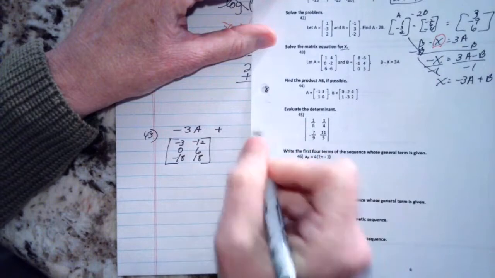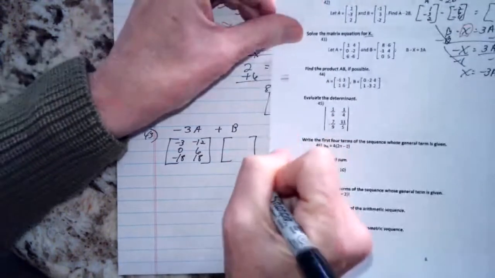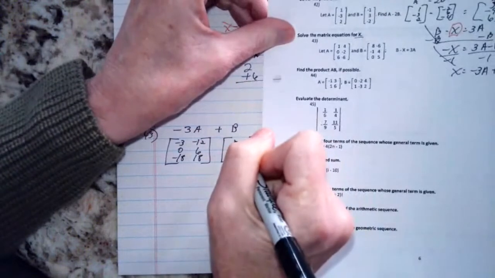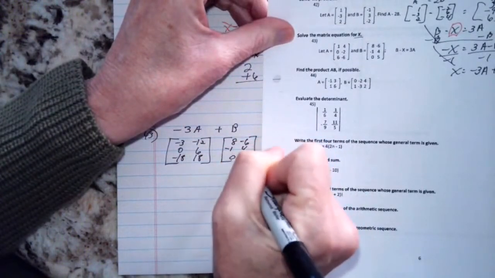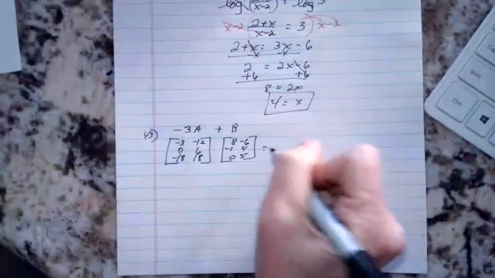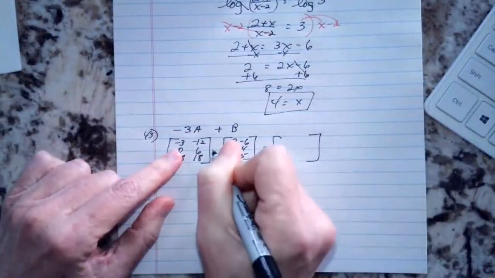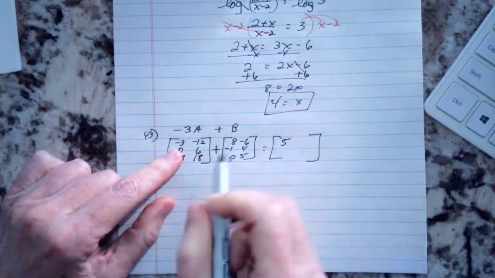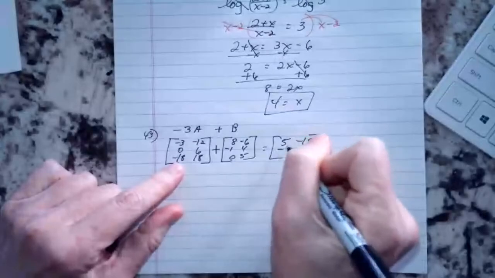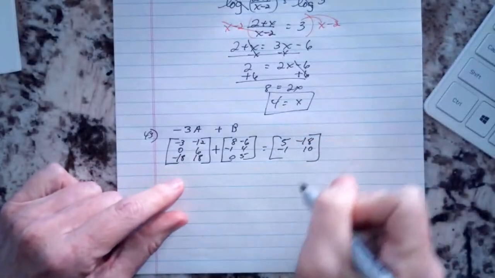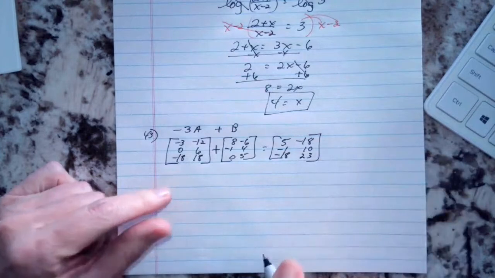So I want to add to that B. I'm just going to copy B down. Okay. And then the answer, negative 3 plus 8, negative 12 plus negative 6, and just continue on, adding them up. And there you go.